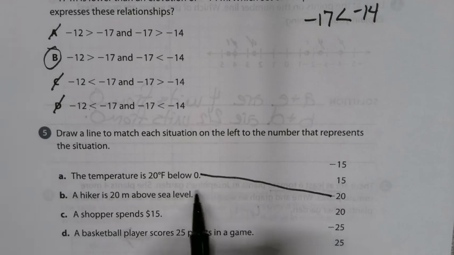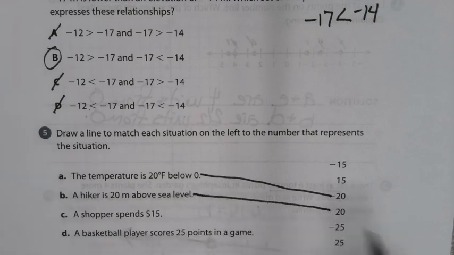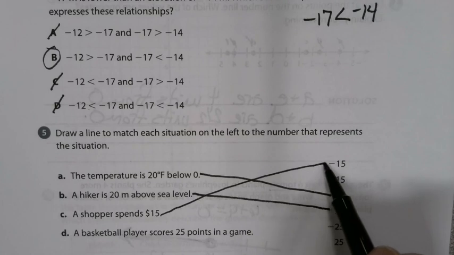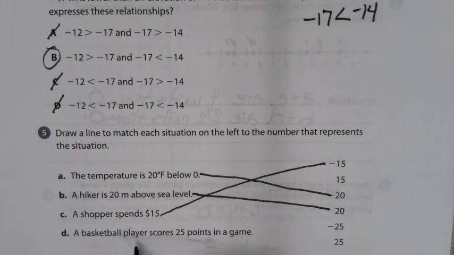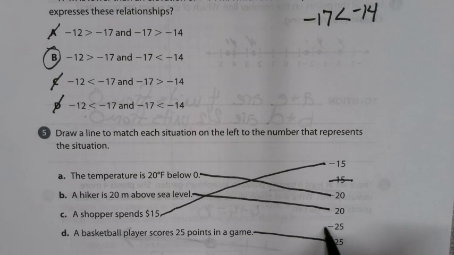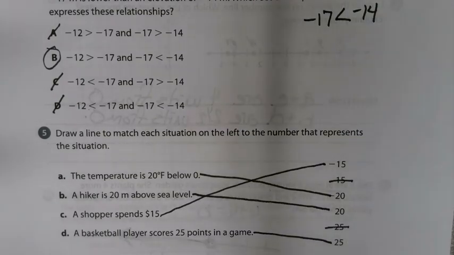So that would be a +20. The shopper spends, meaning deficit, -15. And a basketball player scores 25. So it'd be a +25. I did not use 15 or -25.